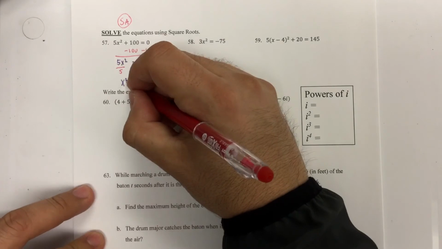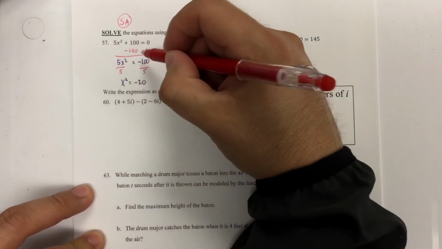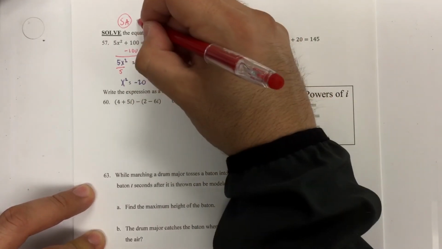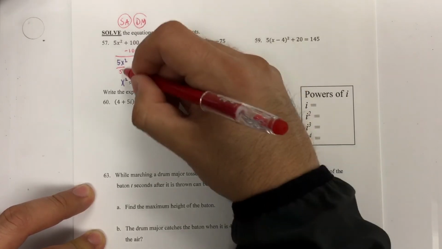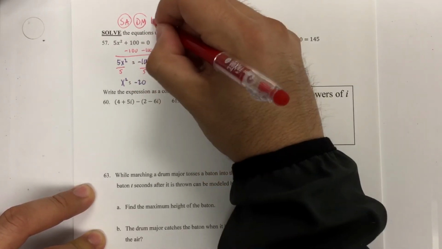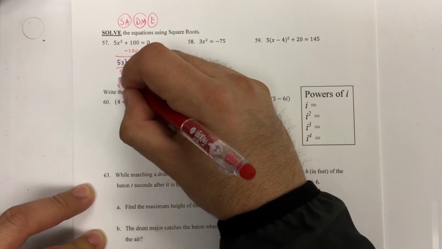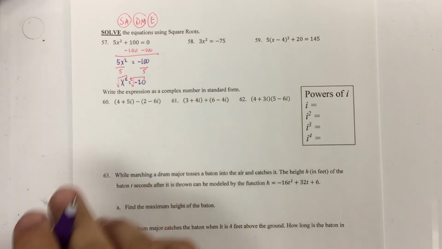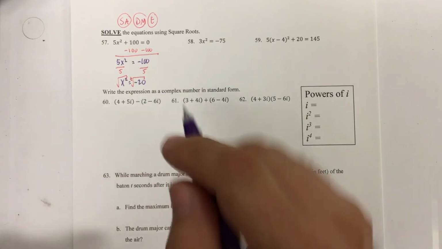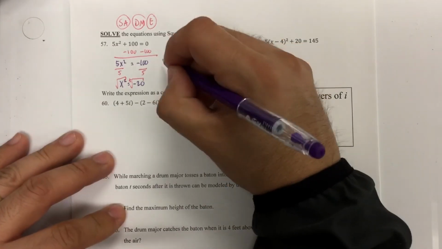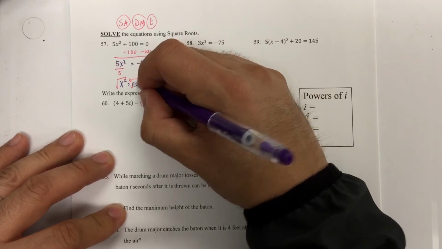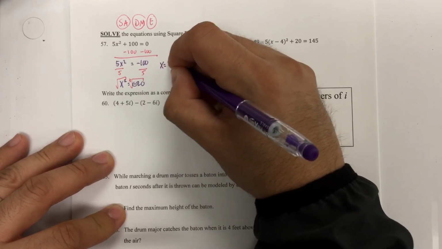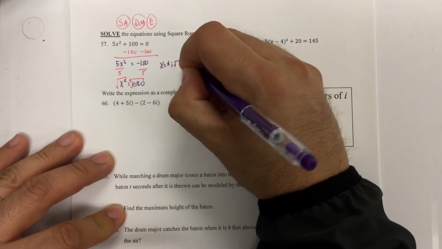I can take the square root. After I subtracted 100, then I look for division or multiplication, which I divided by 5. And now I get rid of my exponent. So to get rid of a square, we take a square root. Don't forget to put plus or minus. So hopefully recall that when you do this, you're going to factor out the i, because that's a negative. So x equals plus or minus i, square root of 20.